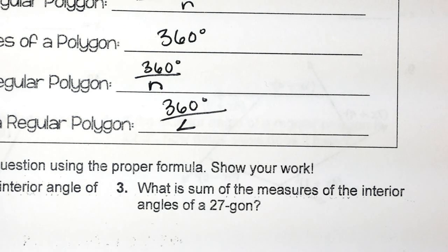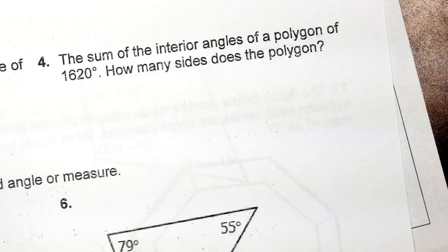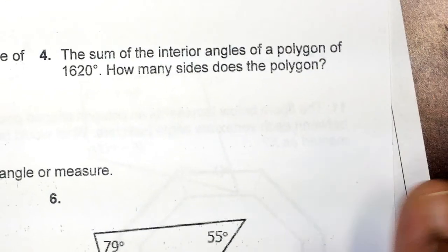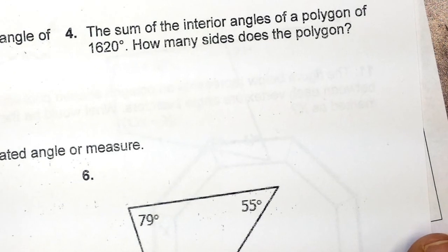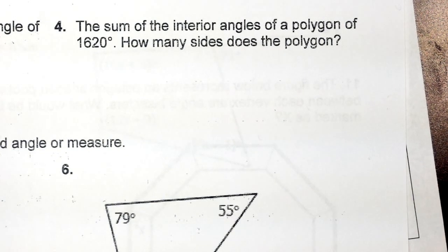Number 4, it says the sum of the interior angles of a polygon is 1,620. How many sides does this polygon have? My bad, I should have went down here. I'm sorry. So I'm looking at number 4 because you haven't seen the question asked this way yet. So I'm going to help you on this one. The sum of the interior angles of a polygon is 1,620 degrees. How many sides does that polygon have?